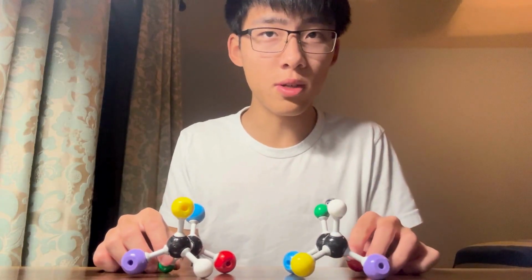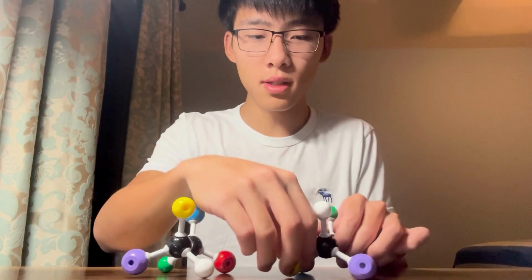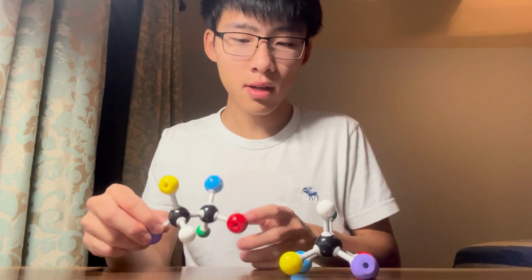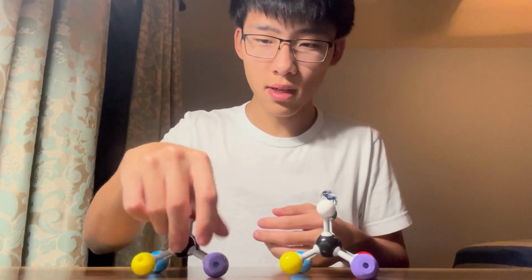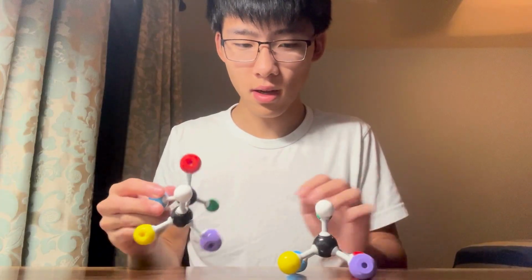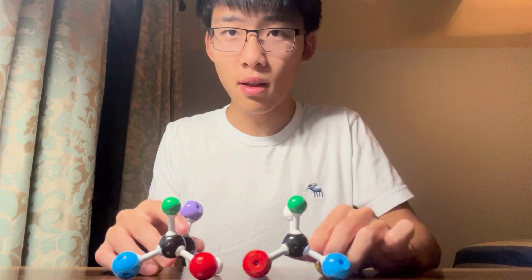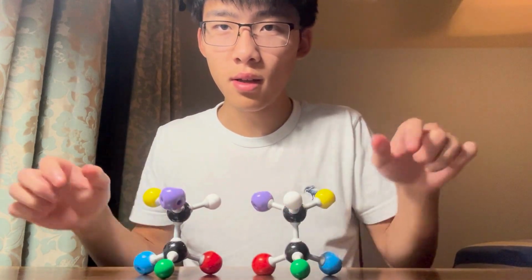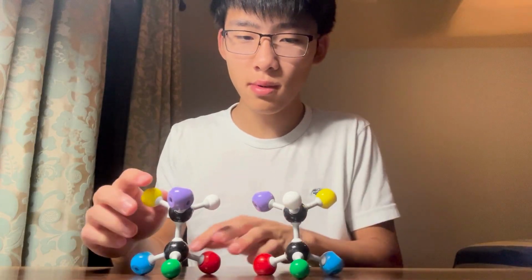Those are mirror images of each other, provided that they are not identical, of course. Are these going to be enantiomers? Well, let's see. How can we place these so that they are mirrors of each other? We can place them like this to make the bottom layer mirror images of each other, but the top just doesn't seem to work.